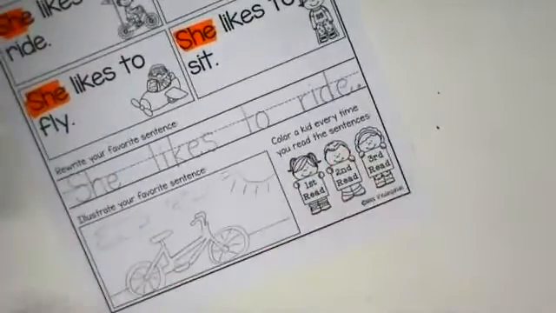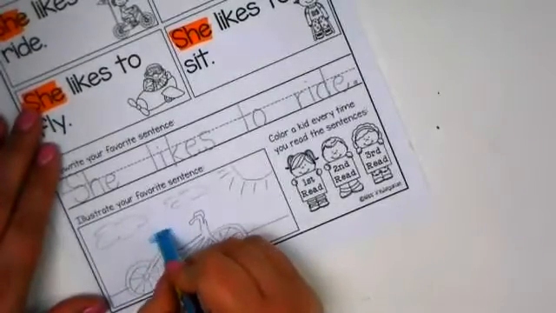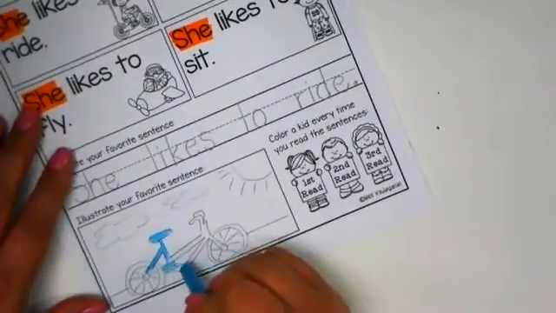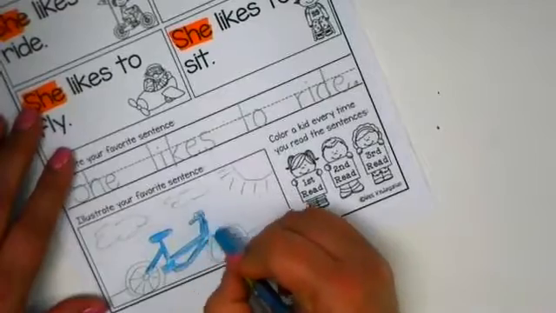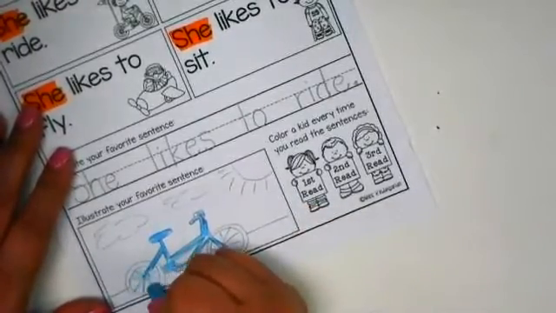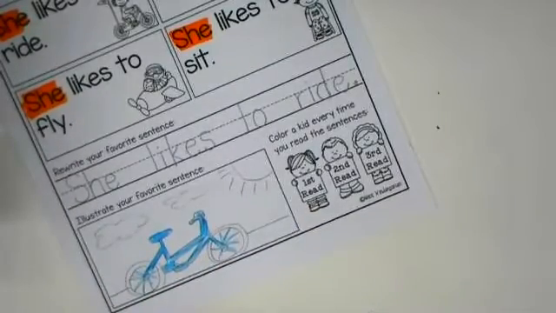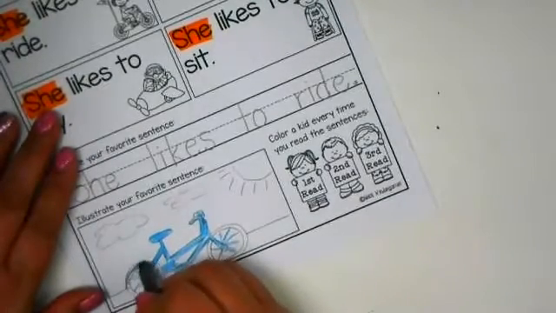Okay, so I'm gonna color my bike, and whatever color, you know, I wanna make my bike. I think I'm gonna make it blue. And I'm gonna color the whole thing blue, just like this. Handlebars down like that. I'm gonna make these blue, and then I guess the tires are black, right? Most of the tires on bikes are black, I think. Okay, so I'm gonna color these in like that.